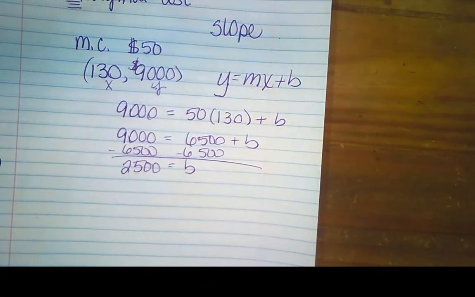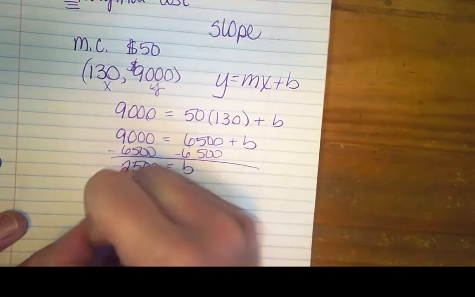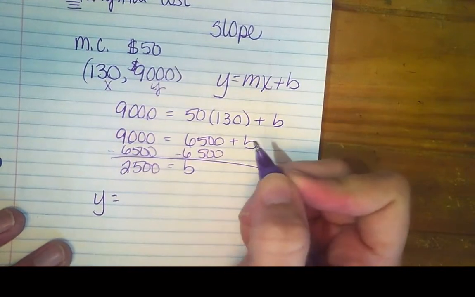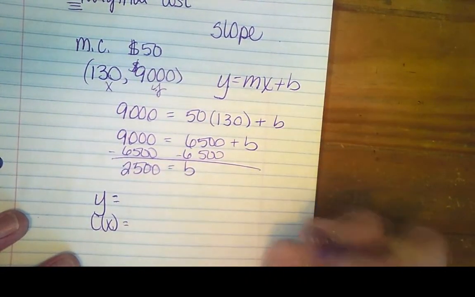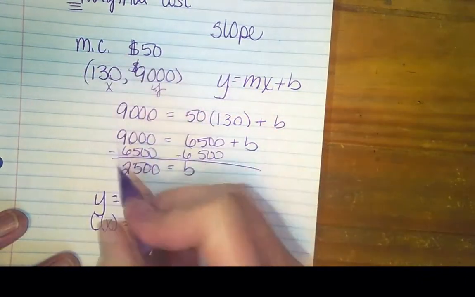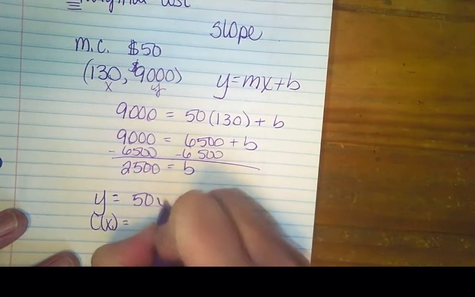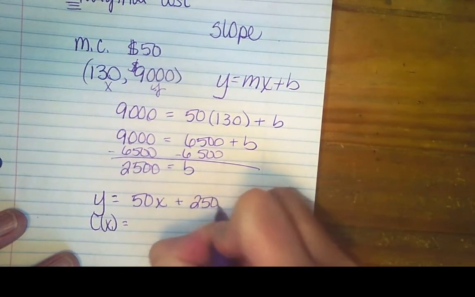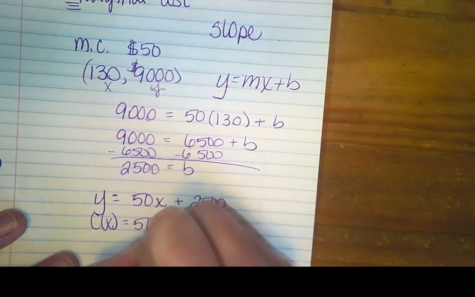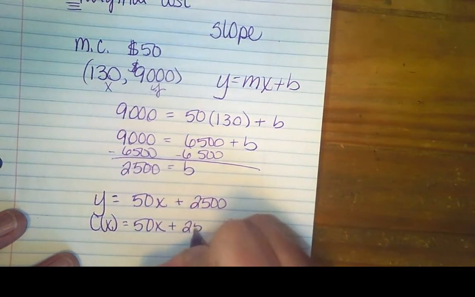So what does that mean? That means that my final cost function is y equals, or you could say c of x equals, either way, what is your cost per unit? $50 per unit. And my fixed cost is $2,500. So either way, 50x plus 2,500.